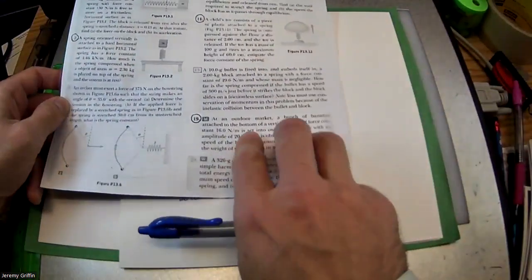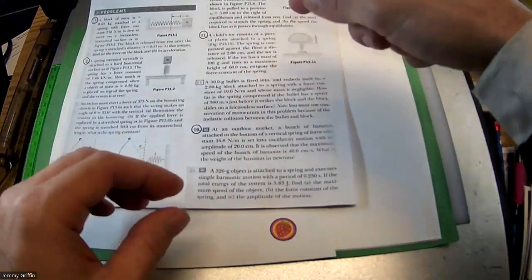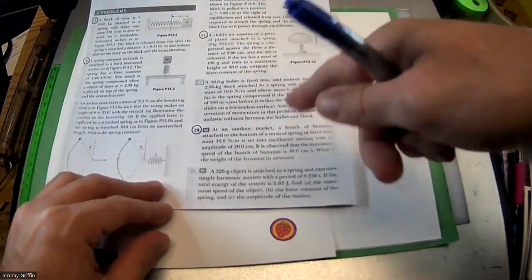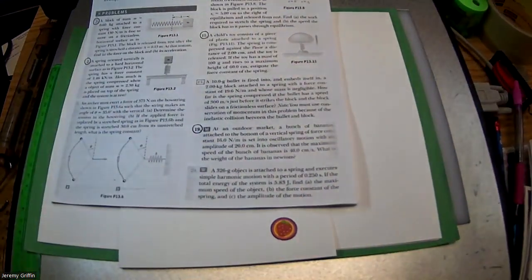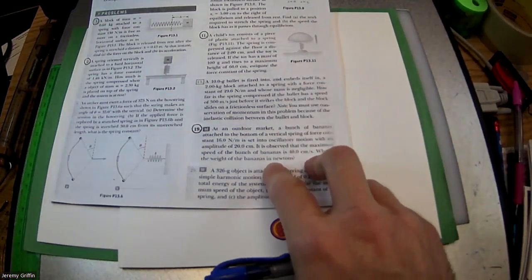You guys remember the outdoor market, bunch of bananas? You put bananas in the tray, it's on the spring, and it bounces up and down. So I showed you guys one way to solve that. That was a little bit lengthy. It went through the oscillatory motion, like finding cosine graphs and the whole deal. Then I went home and realized, actually, there is a more straightforward way to solve this.